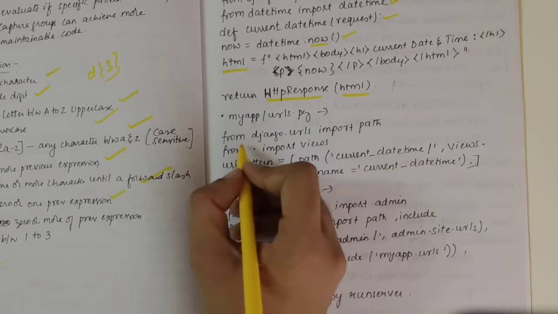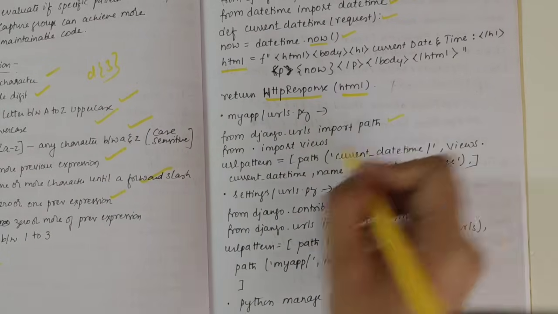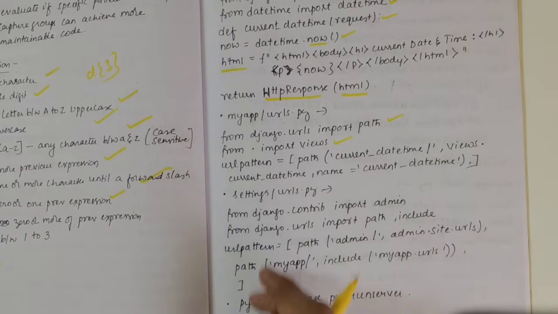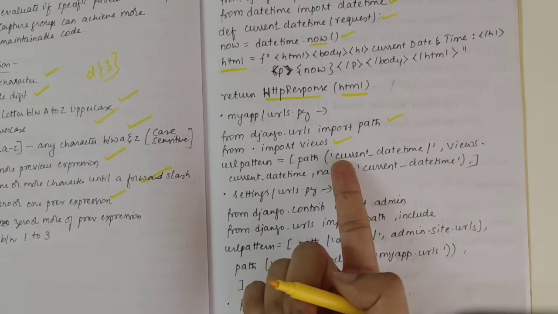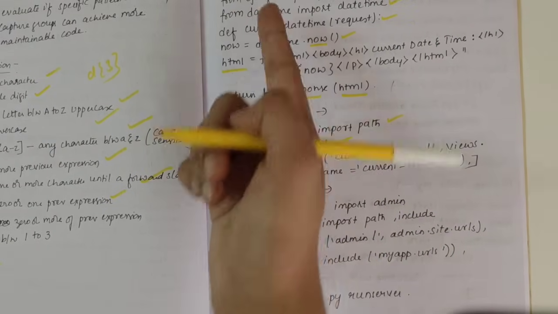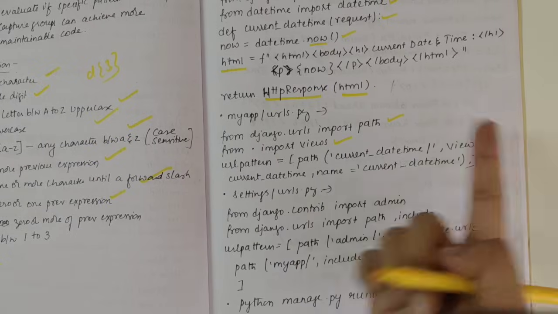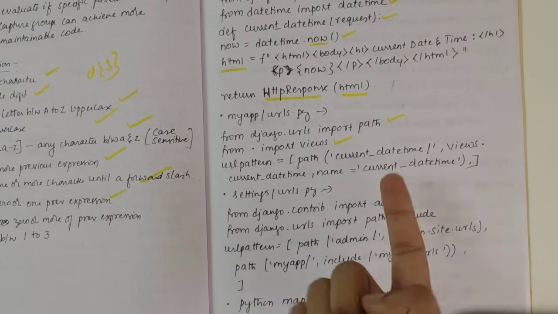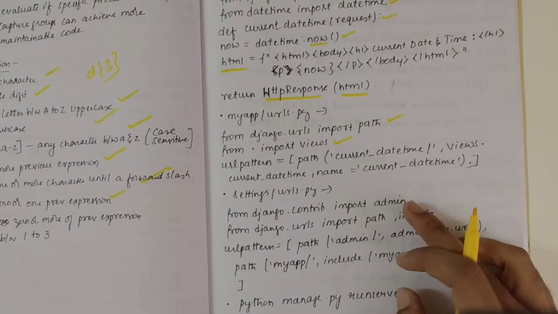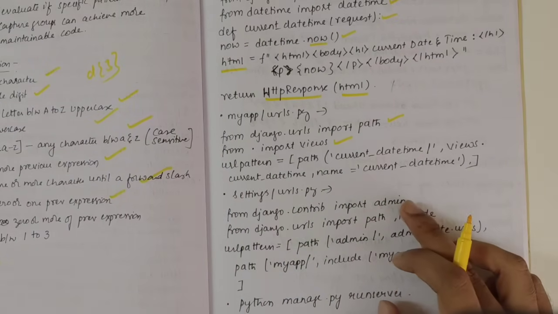Looking at the URLs part, from django.urls import path, and I'm importing the views also. And after that, urlpatterns is equal to, I'm updating the URL so that it has to be current date time. This function name current_datetime, from views.current_datetime. I'm accessing this from views.current_datetime. Name should be current_datetime. So again specifying the URL pattern name.